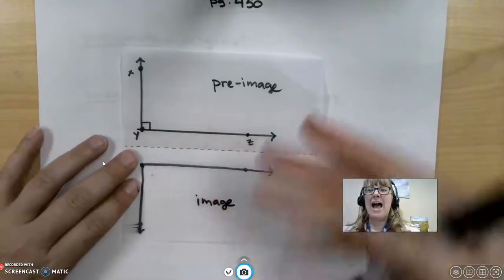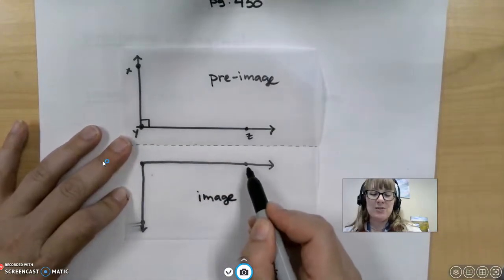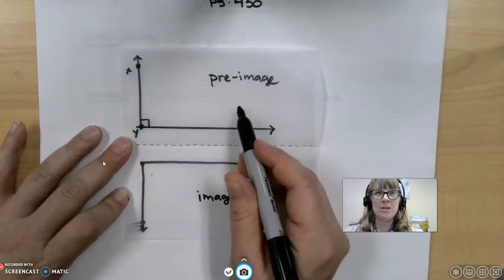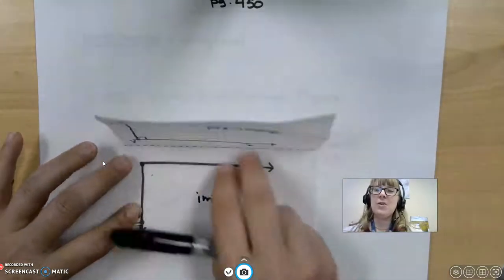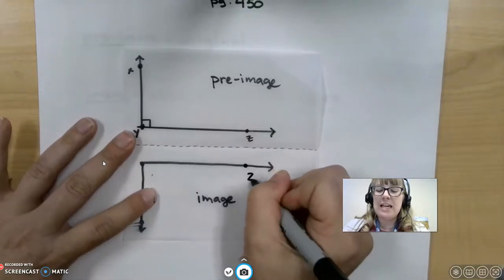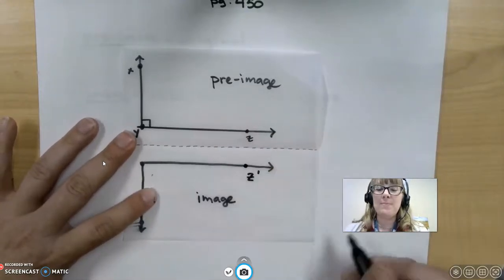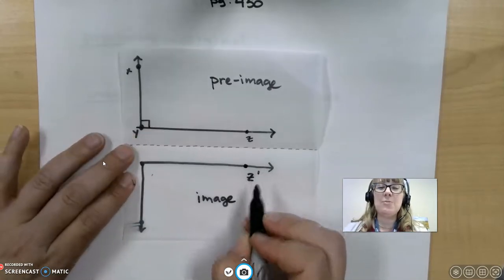When we have our pre-image and our image, this is labeled Z, so I can't label this one Z because it's not part of the pre-image. But it's Z that has been reflected. So we also have a naming system that we can use. Instead of calling it Z, I'm going to call it Z prime. Notice it's a Z with what looks like an apostrophe, Z prime.